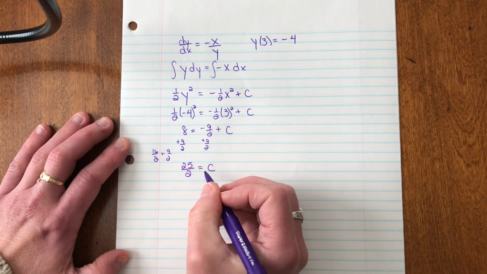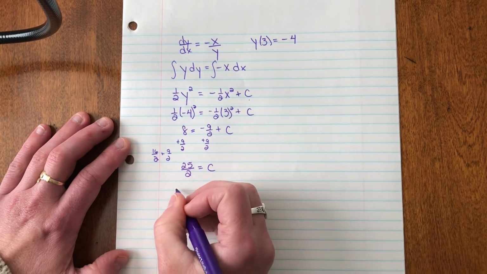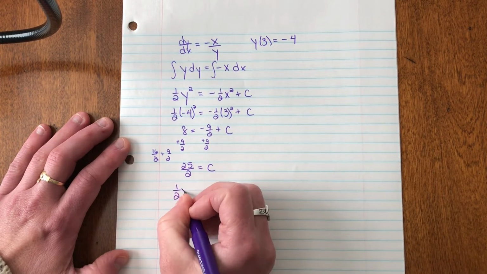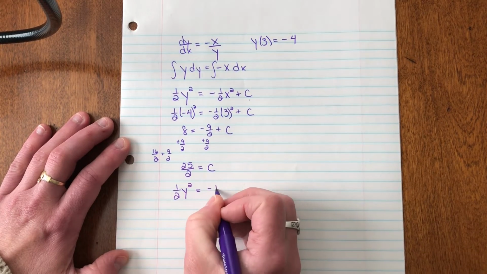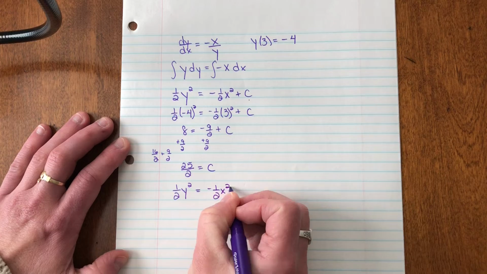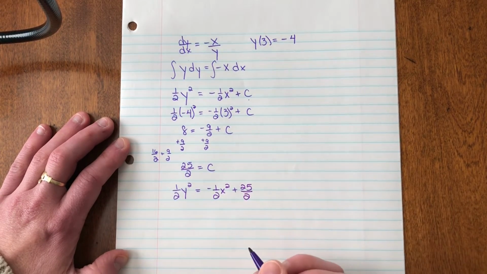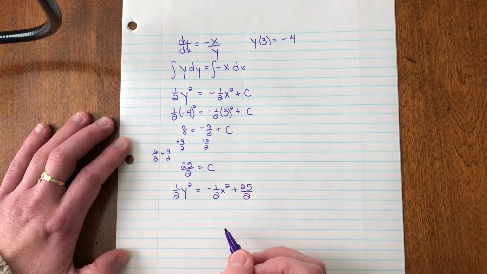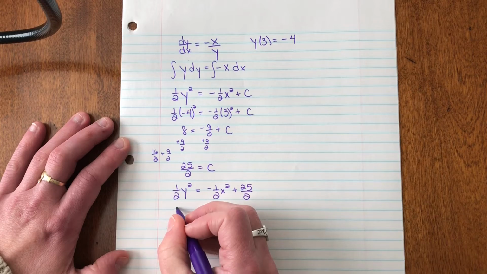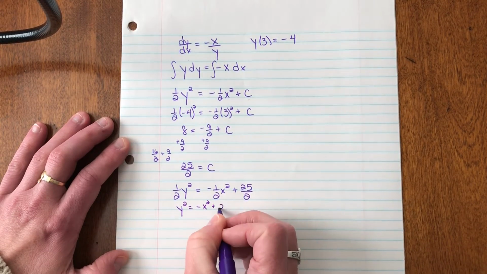So now we are going to take our C and plug it back in right up there. So we've got 1/2 y squared equals negative 1/2 x squared plus 25 over 2. All right, the next step is we want to solve for y. That's the next and final step. So we multiply everything by 2, so we get y squared equals negative x squared plus 25.